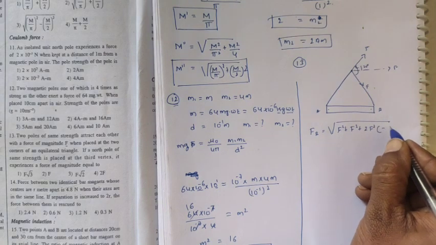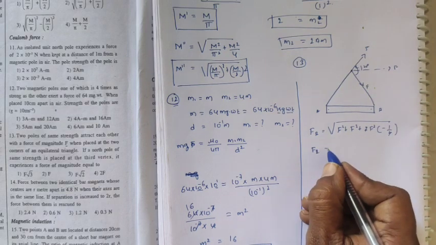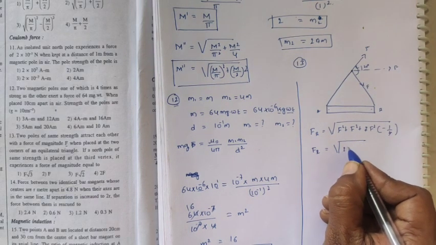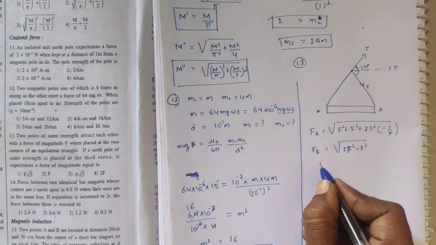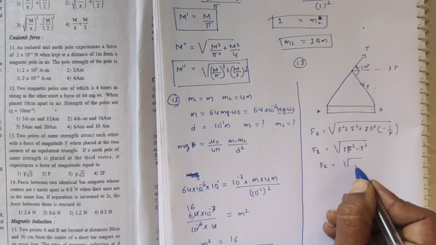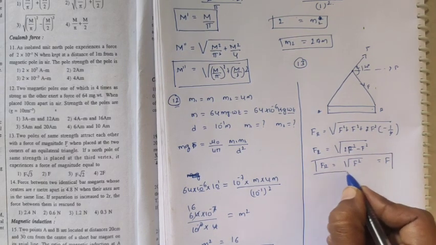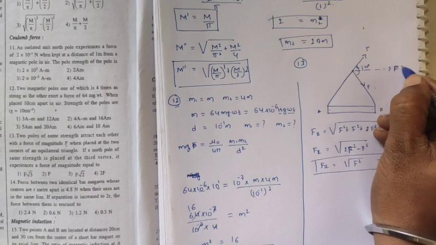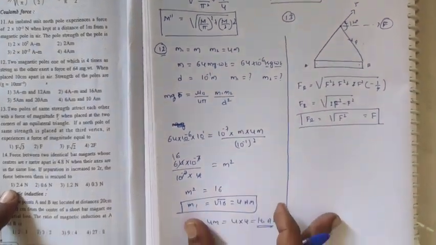What is the angle here? 120, cos 120 is minus 1 by 2. F of r equals 2F square minus F square. So F of r is equal to square root of F square, which is equal to F. So this is the value of the resultant force, which is equal to F only, right?